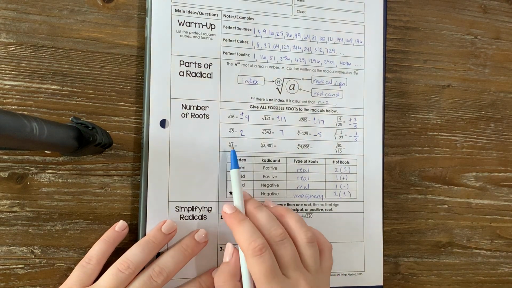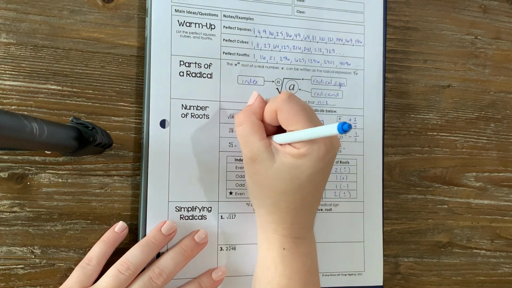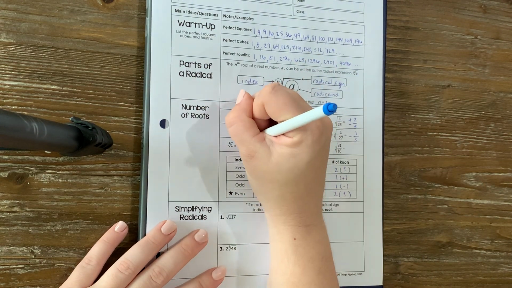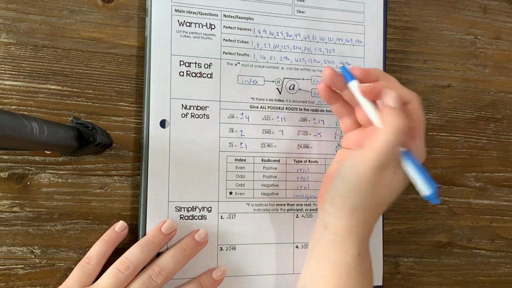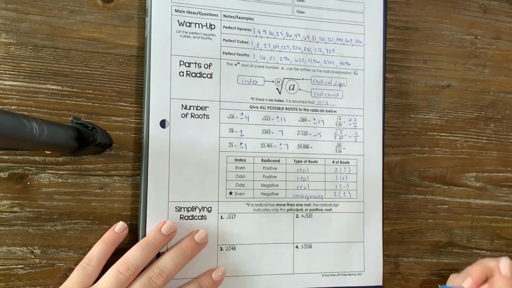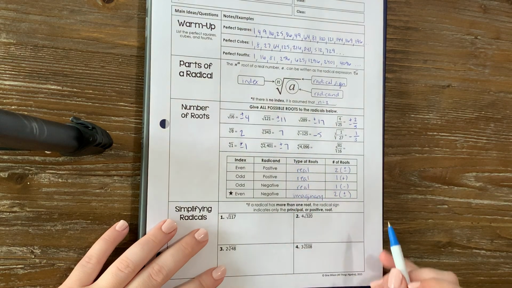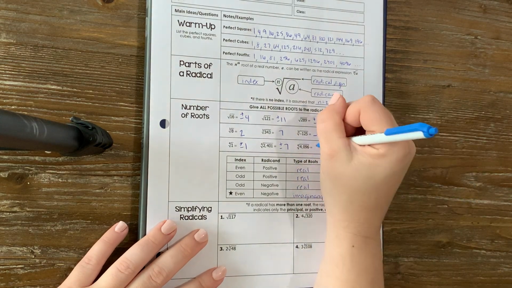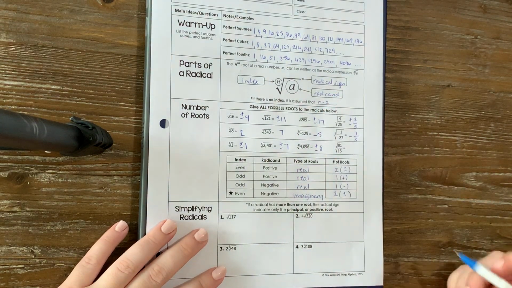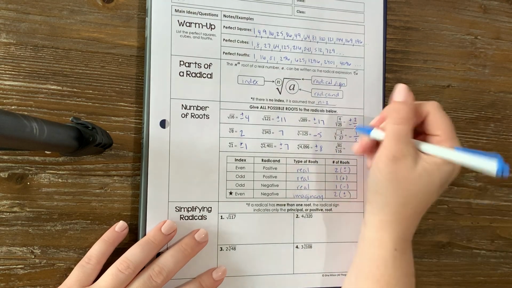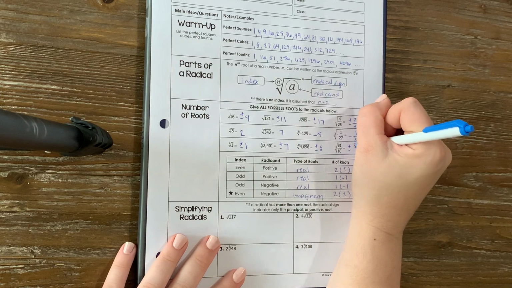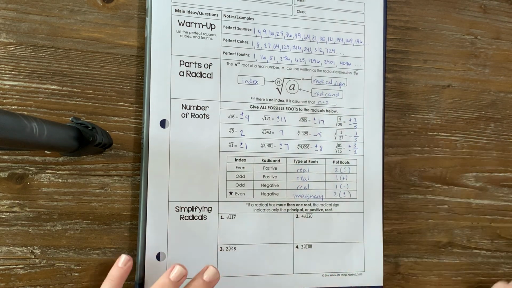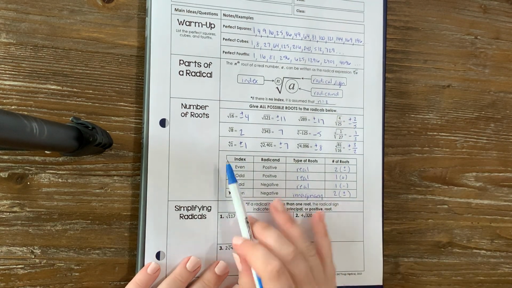Now the fourth root. Fourth root of 1 is plus or minus 1. Fourth root of 2,401 is plus or minus 7. Fourth root of 4,096 is plus or minus 8. Fourth root of 81 over 16, plus or minus: the fourth root of 81 is 3, and the fourth root of 16 is 2.